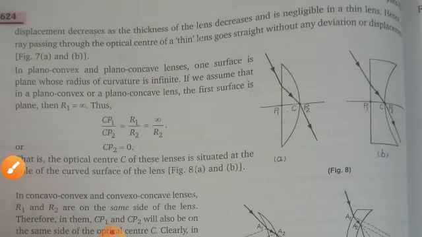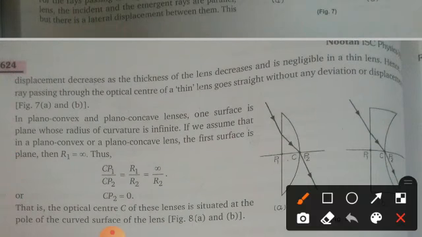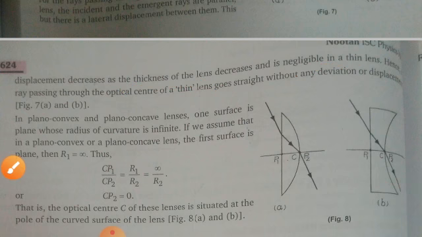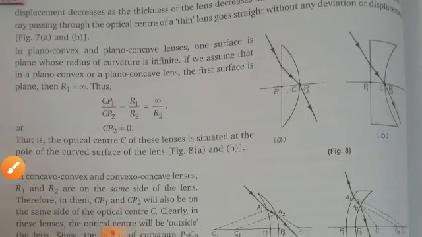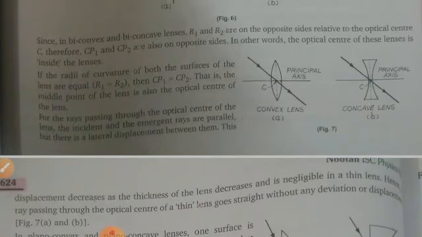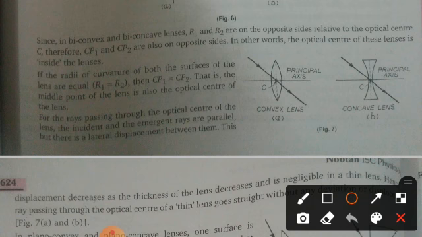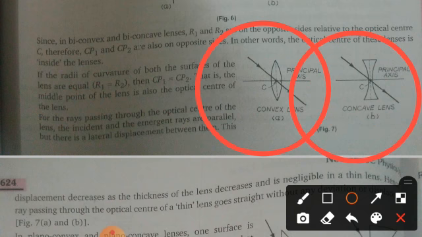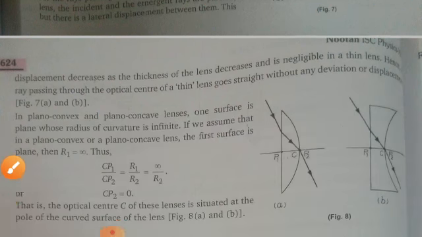We consider it very negligible when considering thin lenses. Hence, a ray passing through the optical center of a thin lens goes straight away without any deviation or displacement. This is figure number 7A and 7B, you can see here. This is the figure we are talking about. Principal axis: a ray of light passing through the optical center goes straight, whether it is in a concave or convex lens. I hope you understand it.